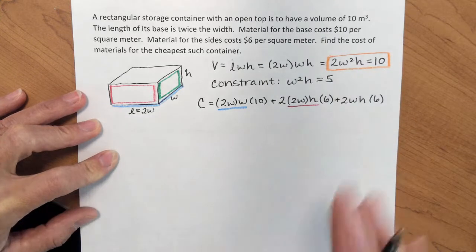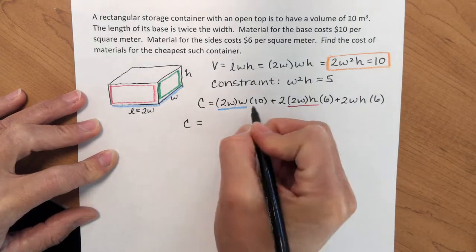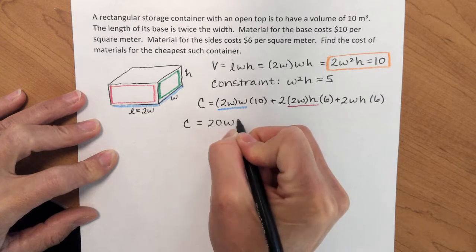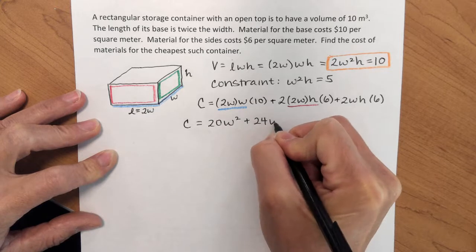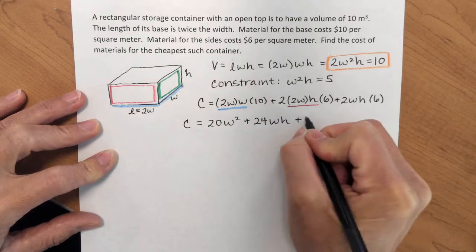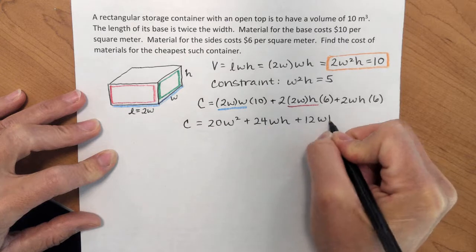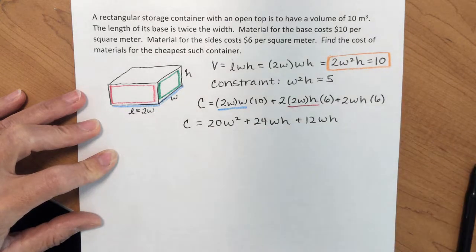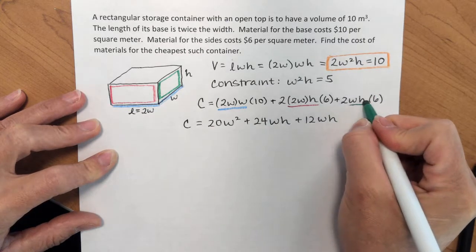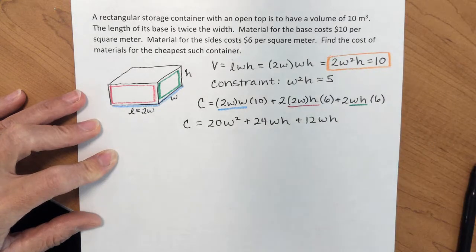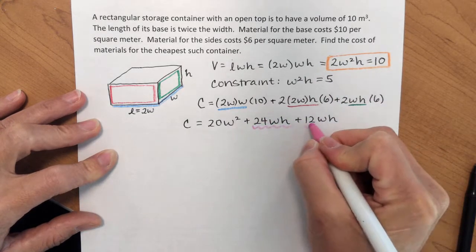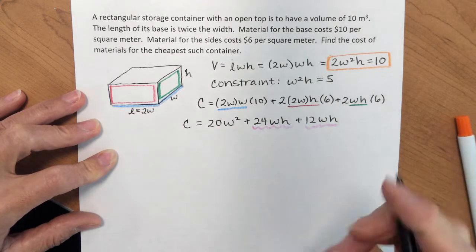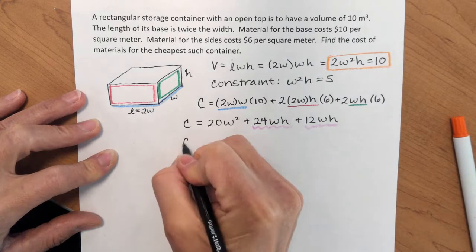Okay, let's simplify this equation here. I have C equals 20W squared plus 24WH plus 12WH. And, oops, I should say this side is the left and the right. Okay. And then you can see that I can combine some like terms here. I have a 24WH and I have a 12WH. Let's combine those into 36WH.